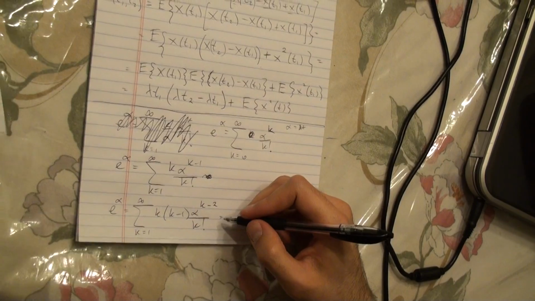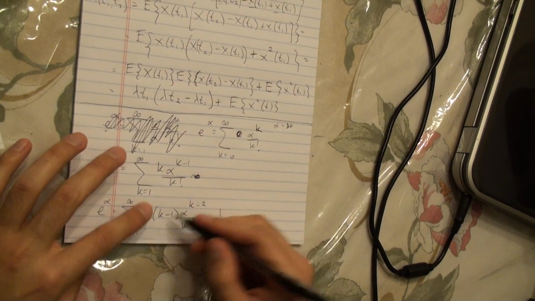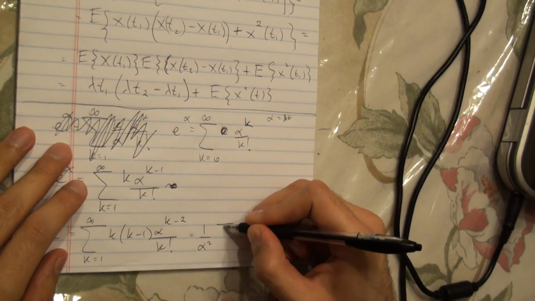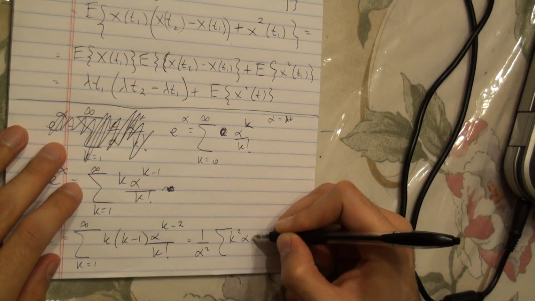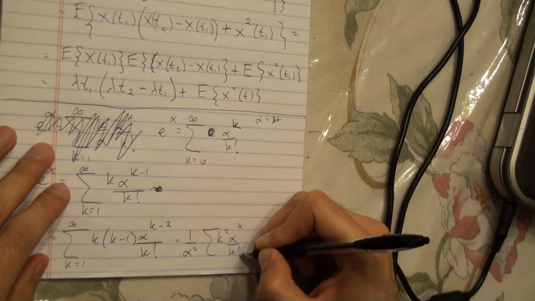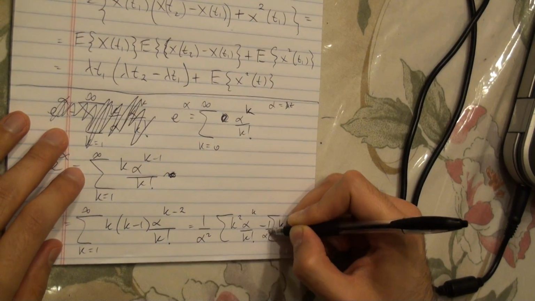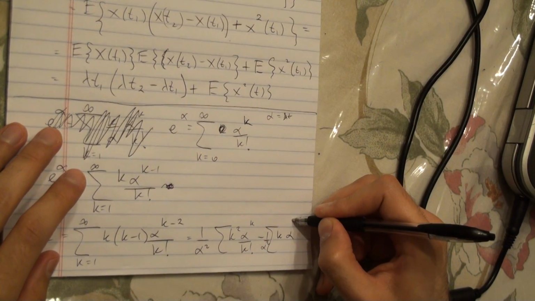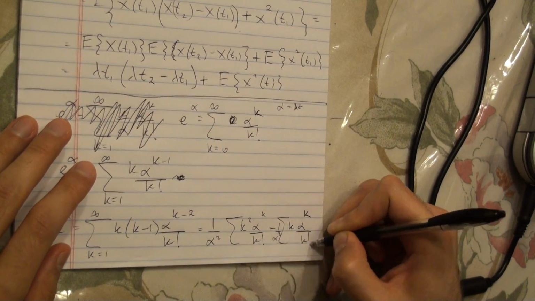So what we can do is rewrite this as 1 over alpha squared, and I'm going to distribute here. So we're going to get the sum of k squared alpha to the k over k factorial, minus 1 over alpha squared times the sum of k alpha to the k over k factorial.